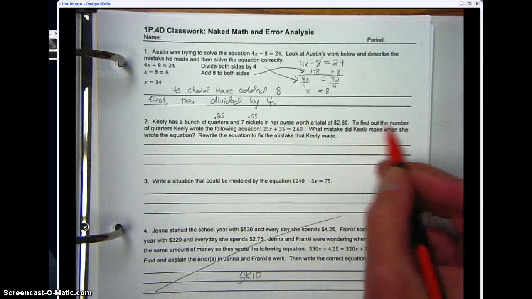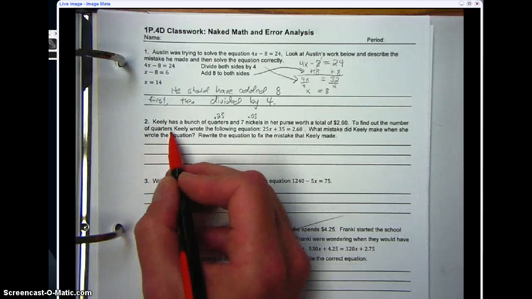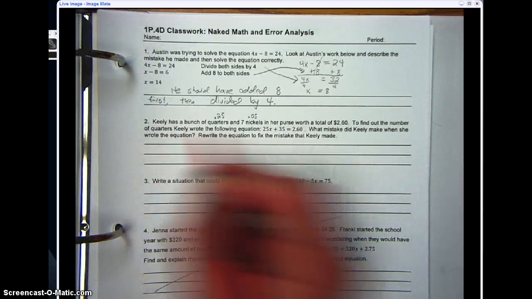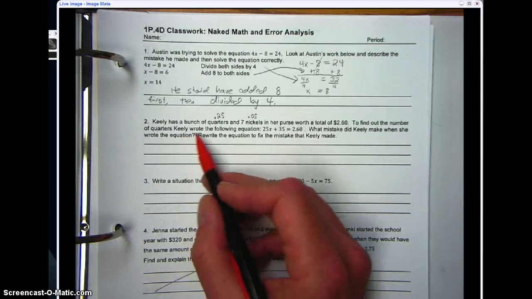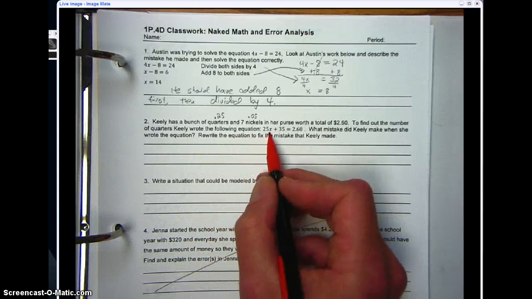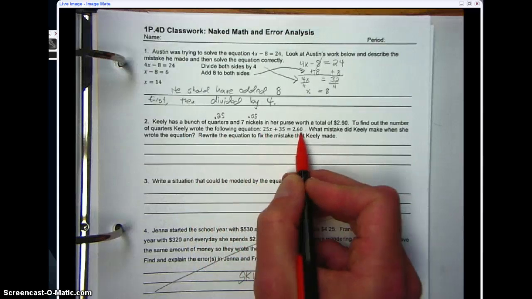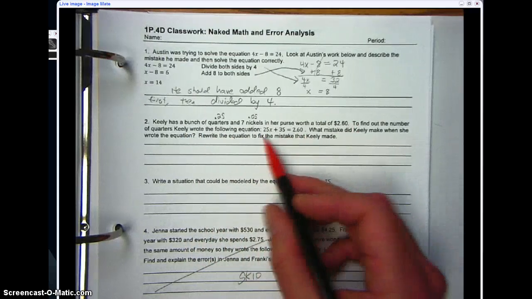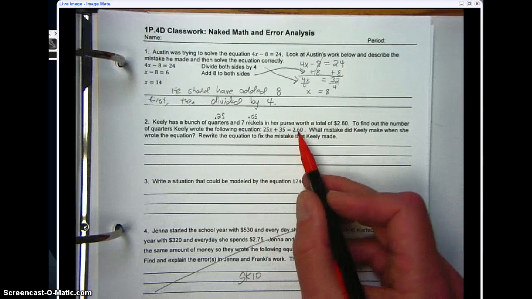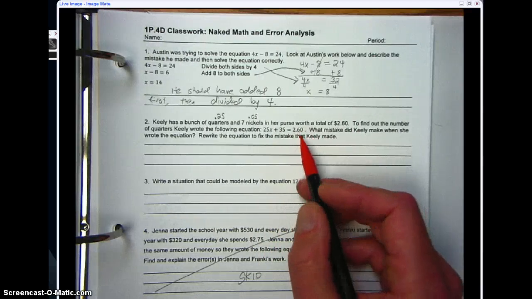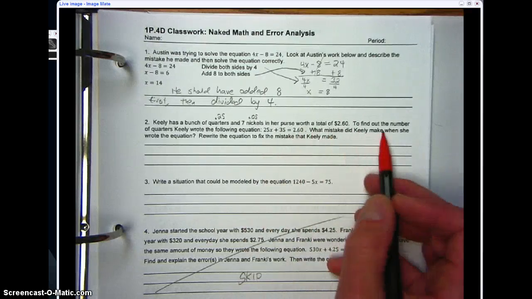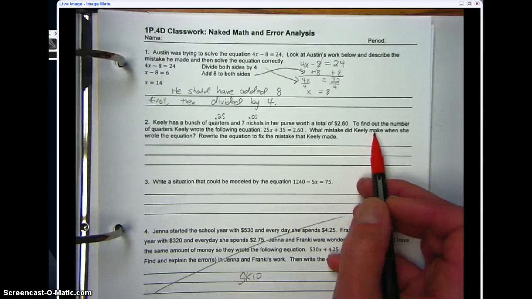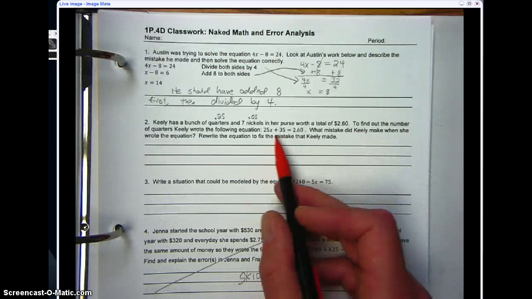So if we're trying to find out the number of something, we know that there should be an x in there. She wrote this equation, 25x plus 35 equals 2.60. So this is an equation that's trying to represent what she has in her purse. So let's see what mistakes she made. And again, they're telling us there's a mistake, so something's wrong with this.